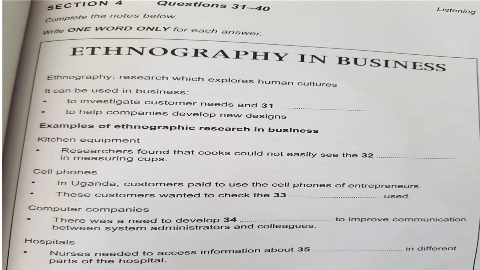Another team of ethnographic researchers looked at how cell phones were used in Uganda, in Africa. They found that people who didn't have their own phones could pay to use the phones of local entrepreneurs. Because these customers paid in advance for their calls, they were eager to know how much time they'd spent on the call so far.